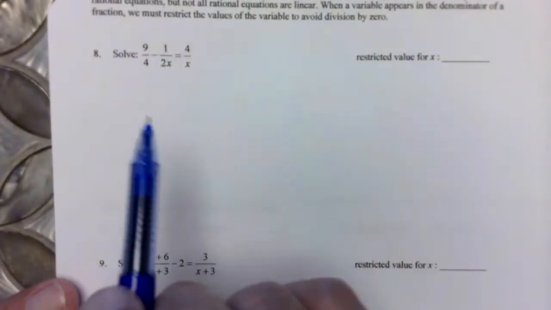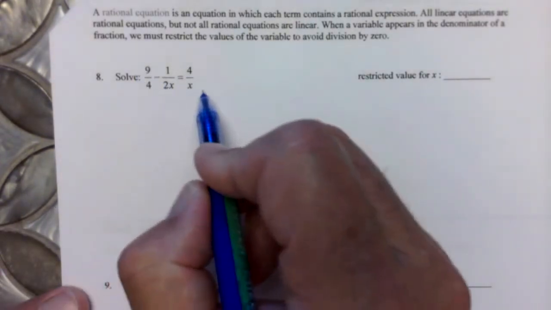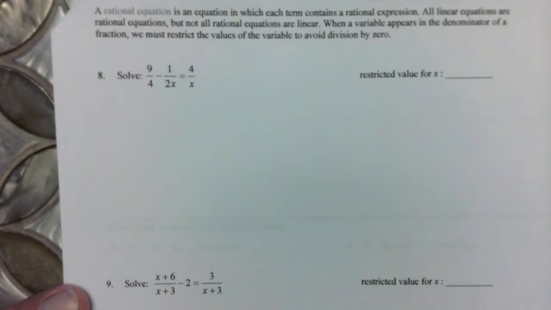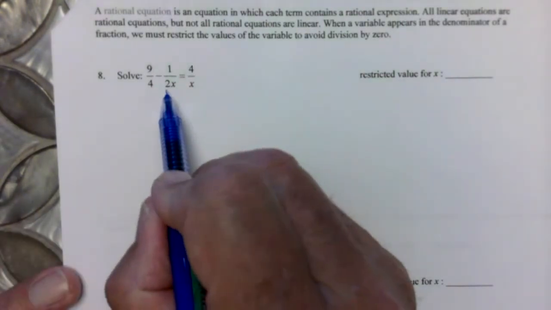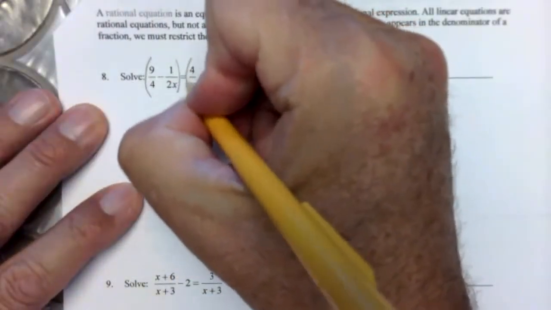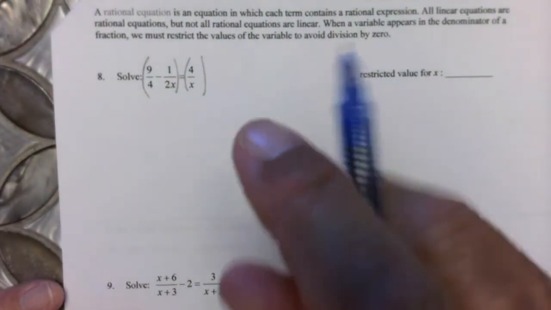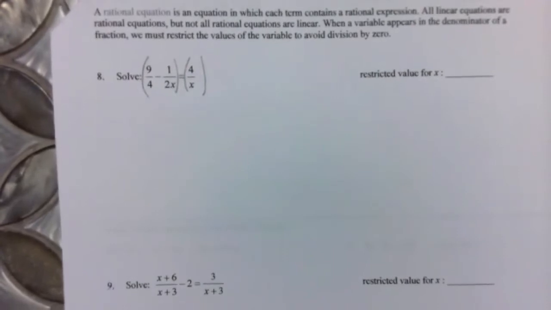Next page. See what we have over here. This is something we were talking about earlier, where I can clear the denominator, and I need to figure out what I can do to both sides to clear that denominator. I need something that's going to cancel with a 4, with a 2, and with an x. So for this problem, I'm going to multiply every term on both sides by, drum roll, answer?